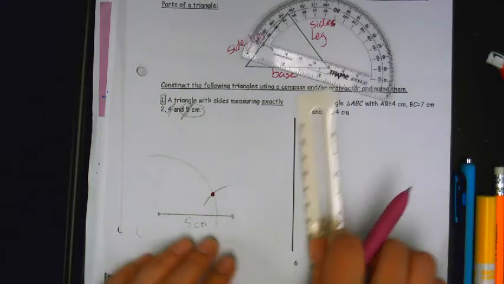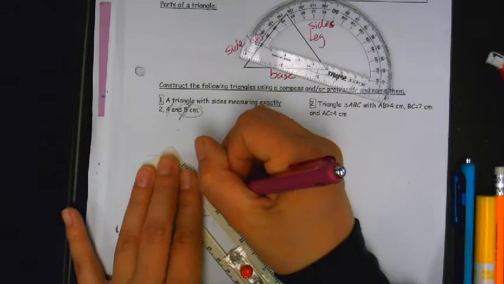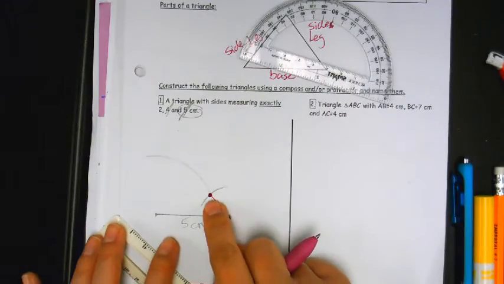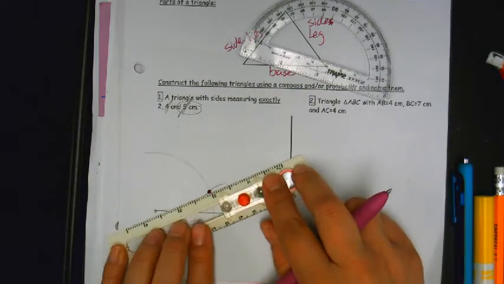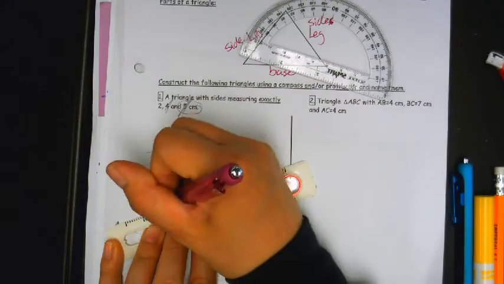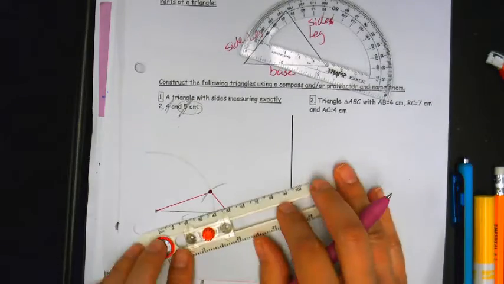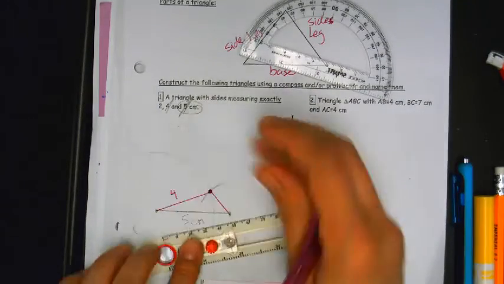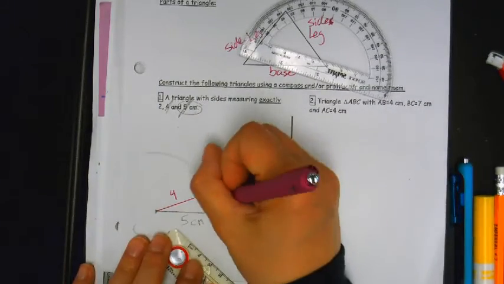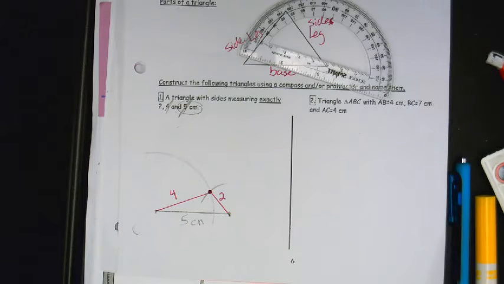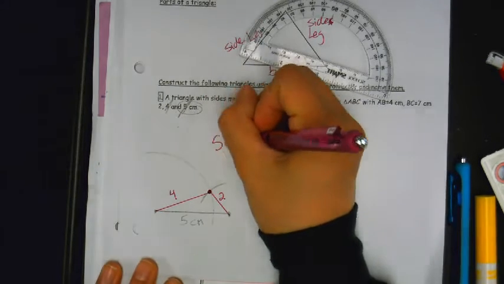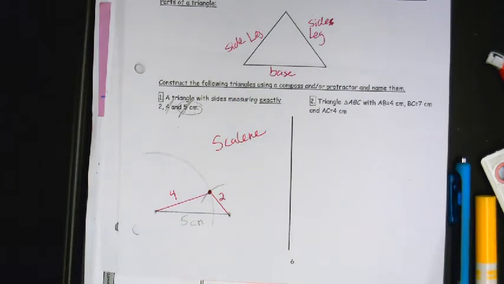So if I connect these dots, I'm going to place another dot where the 2 intersect here. And when I go back and measure, this measures exactly 4. This measures exactly 2. So, and we're done. Okay, number 1. What do we name number 1 based on the sides? What did you guys say? Scalene. Now, what do we name it based on the angles? Obtuse.